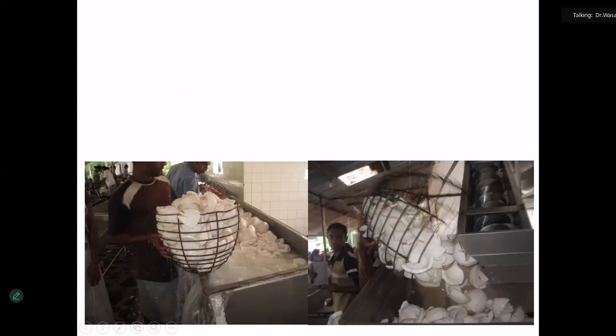This is the auger conveyor. What happens? The auger speed, the conveyor speed, is set so the kernel remains in the blancher a minimum of 90 seconds. That is the speed of the conveyor belt auger. You can see the video, then you can easily understand. This is the auger type conveyor.